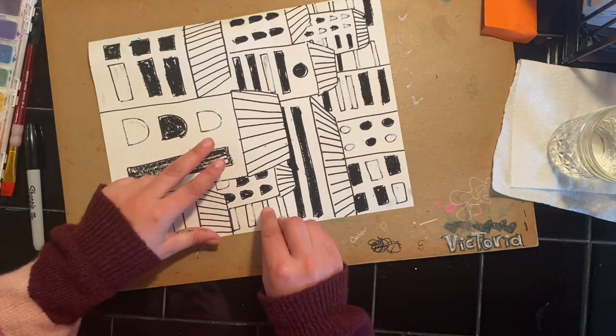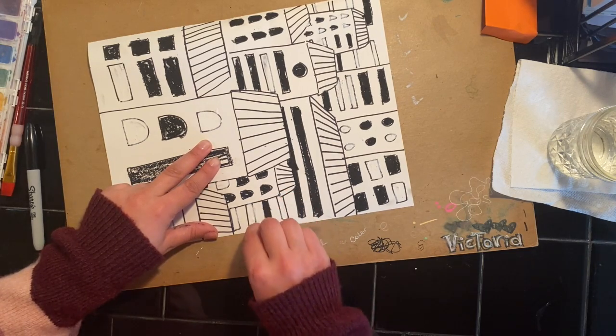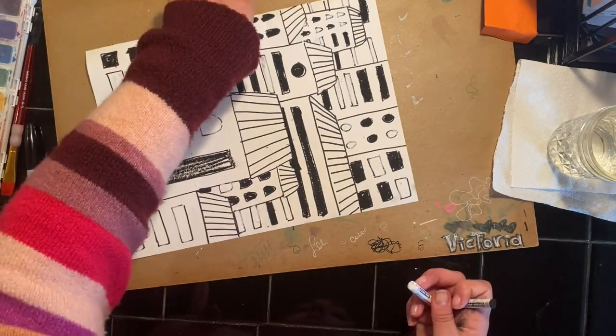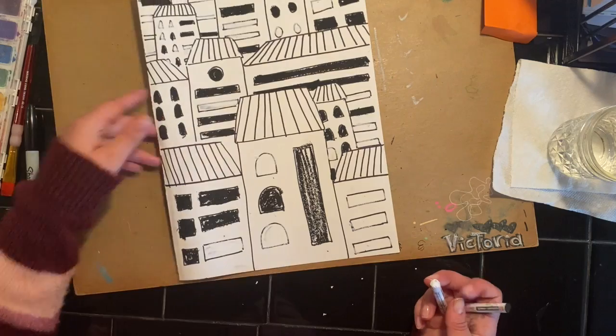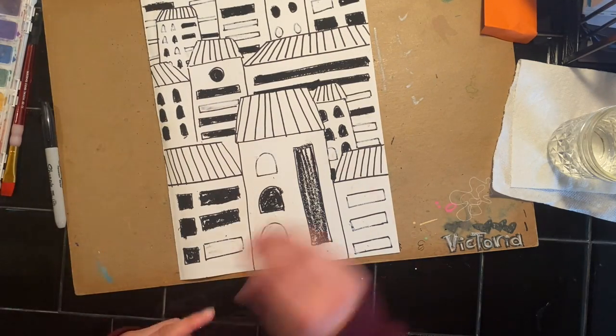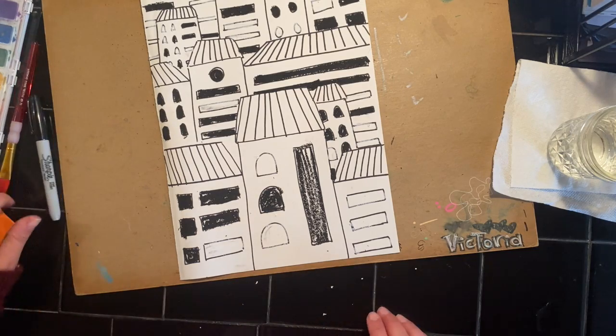I made some choices. I decided who was home and who was out for a walk. And now it's time to paint. Double checking that everything is good. All right, let's get going with our watercolor painting.